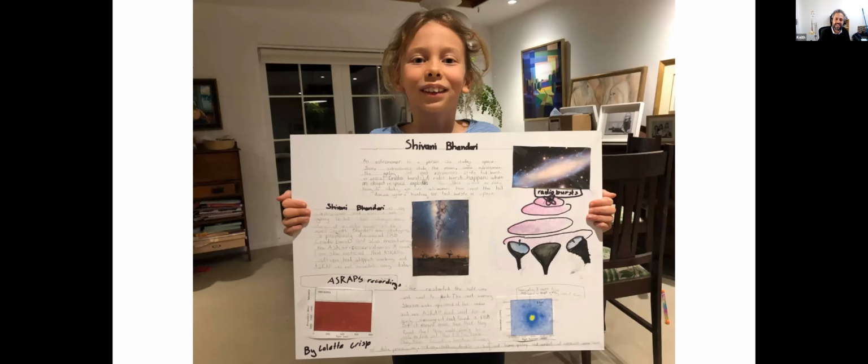One of the nice things, one of the highlights of my career to this point, was I wrote a piece for The Conversation with my postdoc Shivani Bandari, and this lovely Year 4 student did a project about Shivani, and you can see the poster she did. I just think this is the best thing ever because I couldn't have explained it better myself. So good on you, Colette Crisp. I hope you become an astronomer.